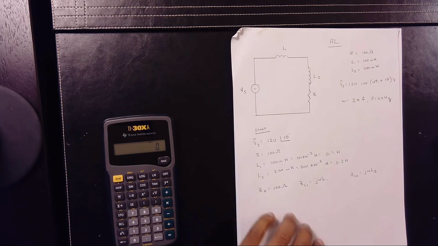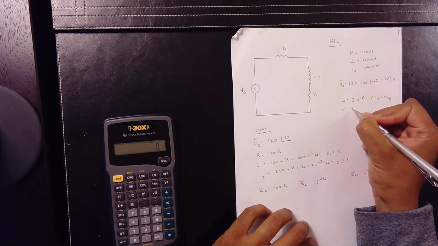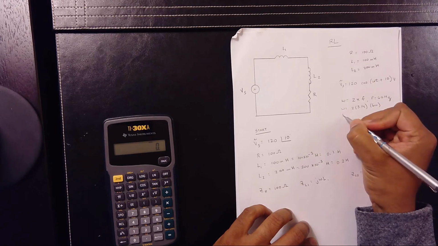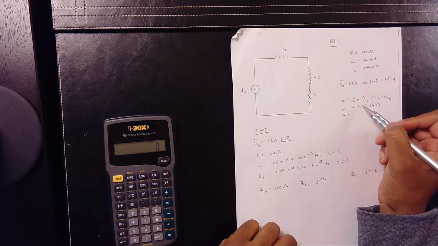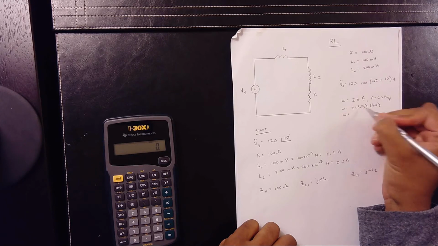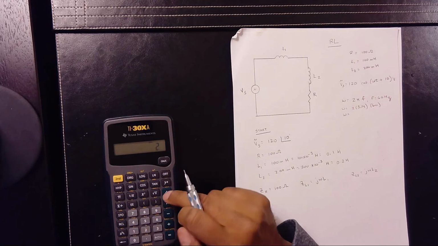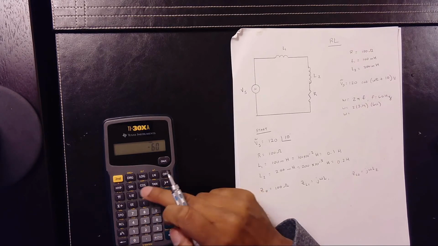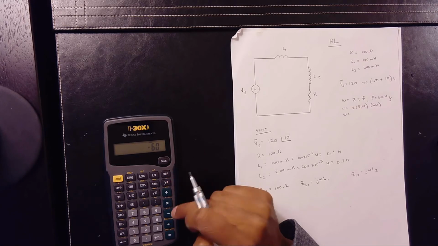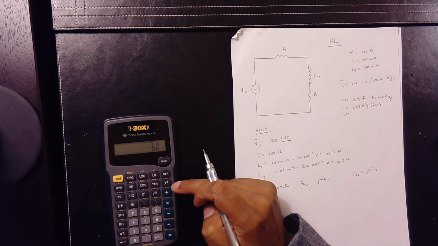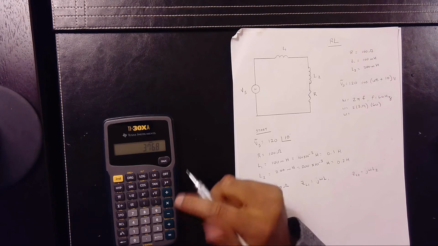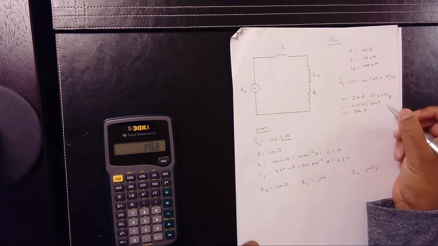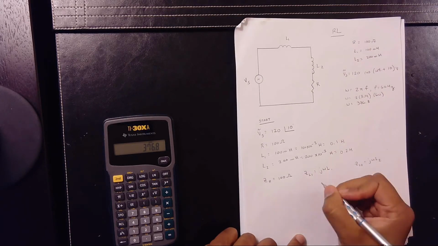Omega is 2 pi f, which is 2 times 3.14 times 60, and we get 376.8. That is your number.